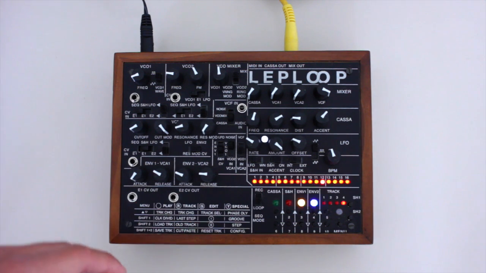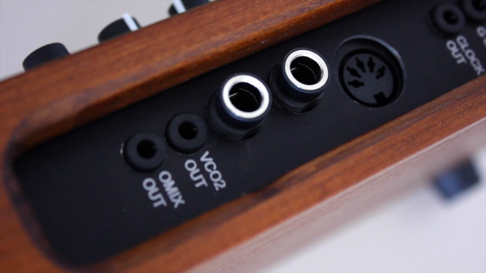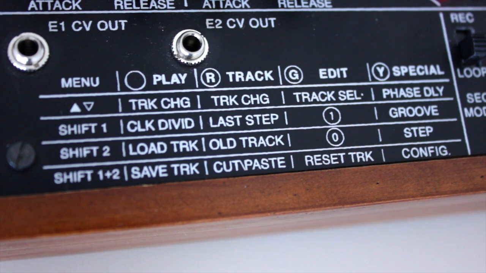This fits in really well with the rest of the LepLoop standalone use though, which is centered around modulation and live control for rhythmic experimental music. If you want to play it in tune with your other gear, you can still sequence it externally and integrate it into an analog system like a Eurorack modular.